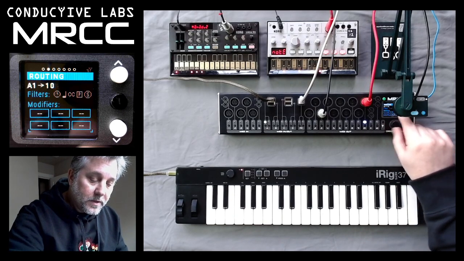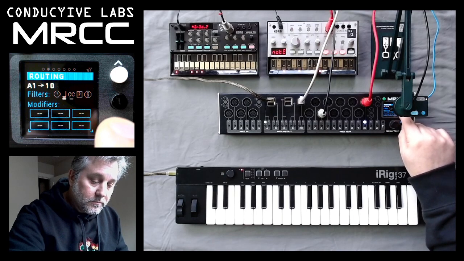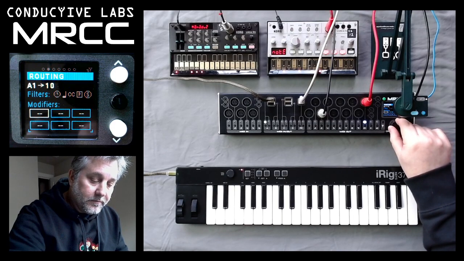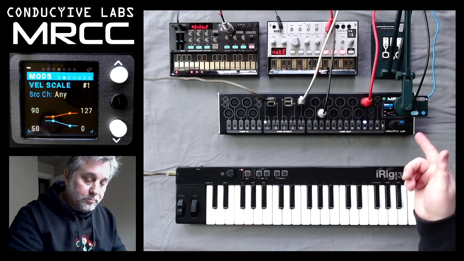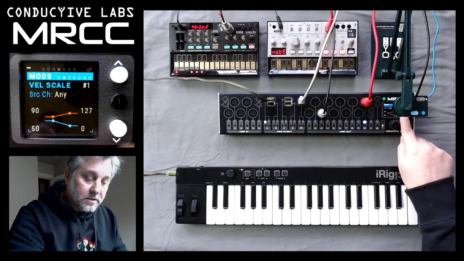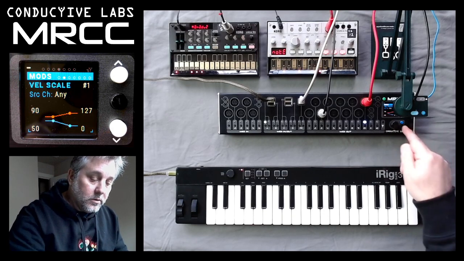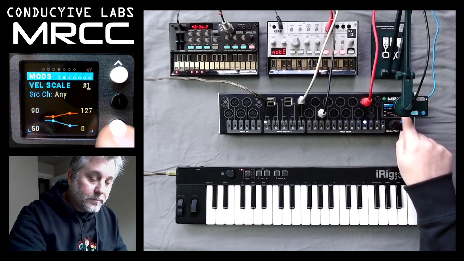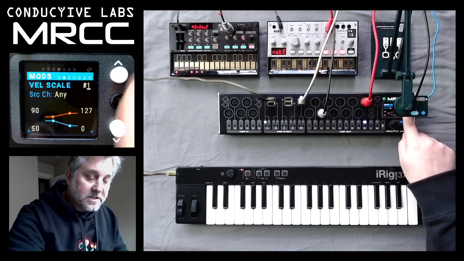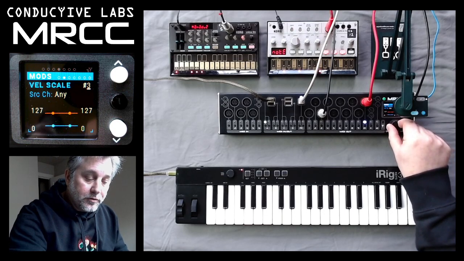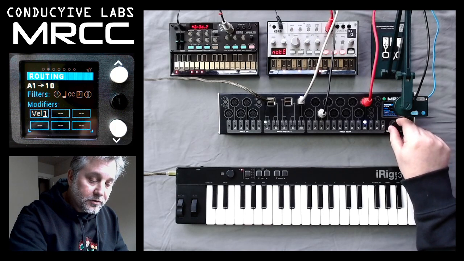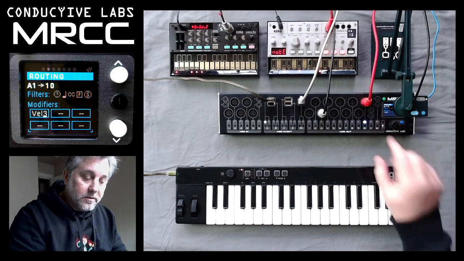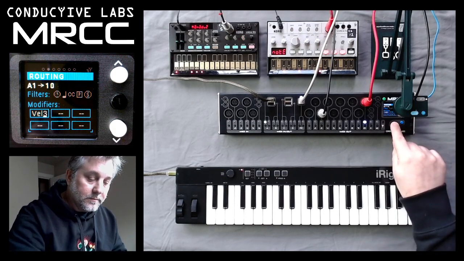Let's go ahead and actually, in this mapping, let's add velocity. There we go. So we'll click on there. It'll bring us right there. And now we're going to be using velocity scale. We'll use the number 1 slot. Actually, let's mix it up. Let's make this 3, and then I'm going to go back here and I'll move this to 3. There we go. So now I'm using the 3rd velocity scaler. I'll click back in there.